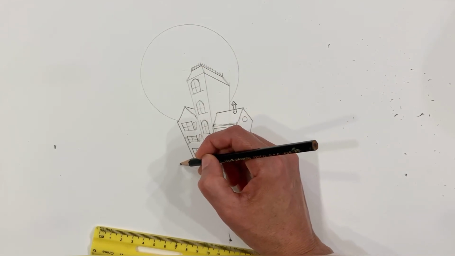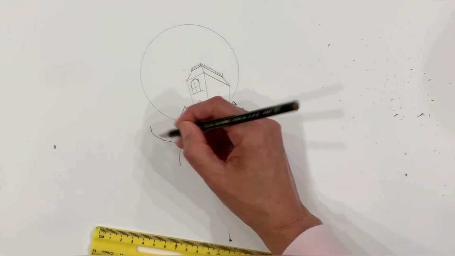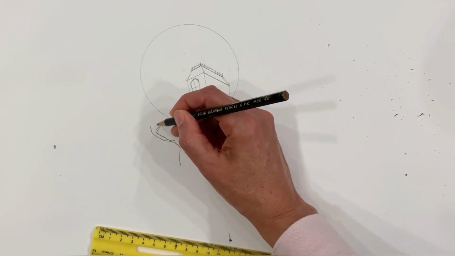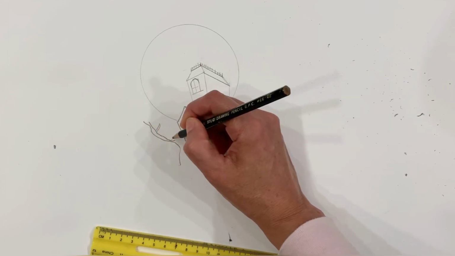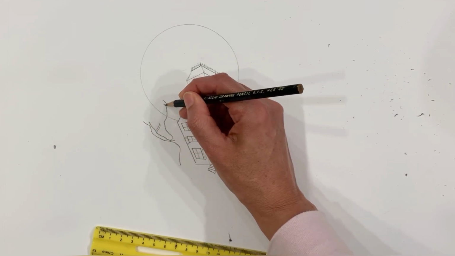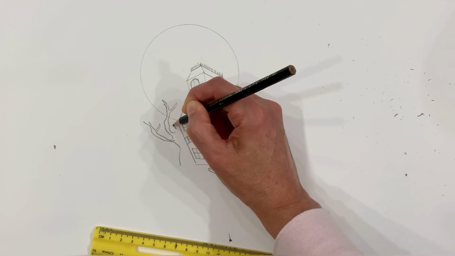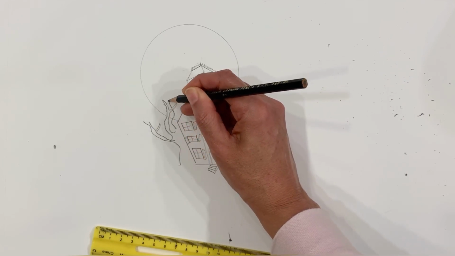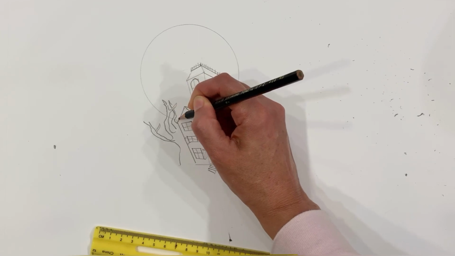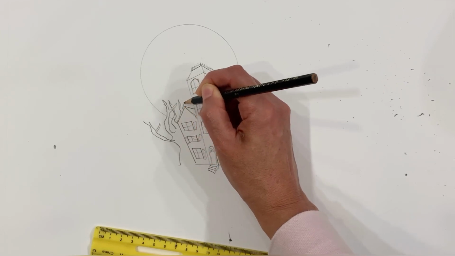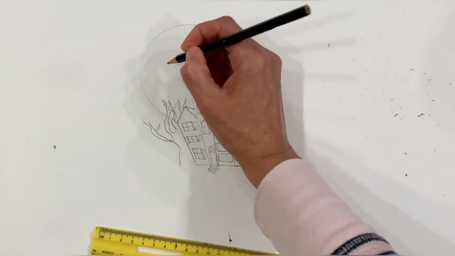How about a haunted looking tree? And some bats flying.